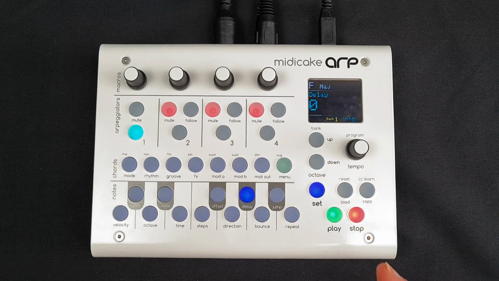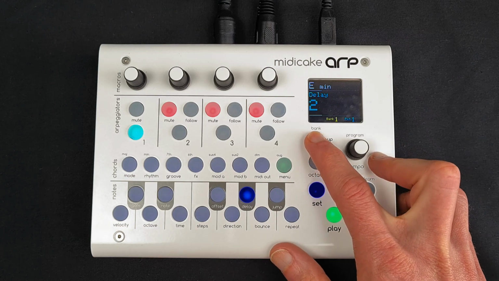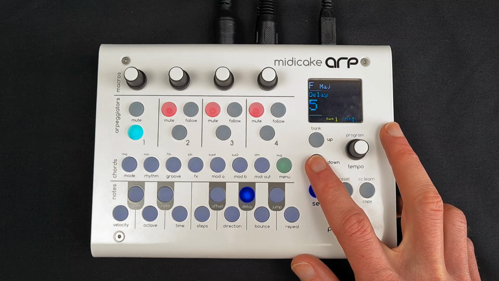Delay allows you to offset the note in time, which is only really useful when you're playing it with other things. So you're not going to hear it here, it's just going to slow down and then get back in sync with itself.